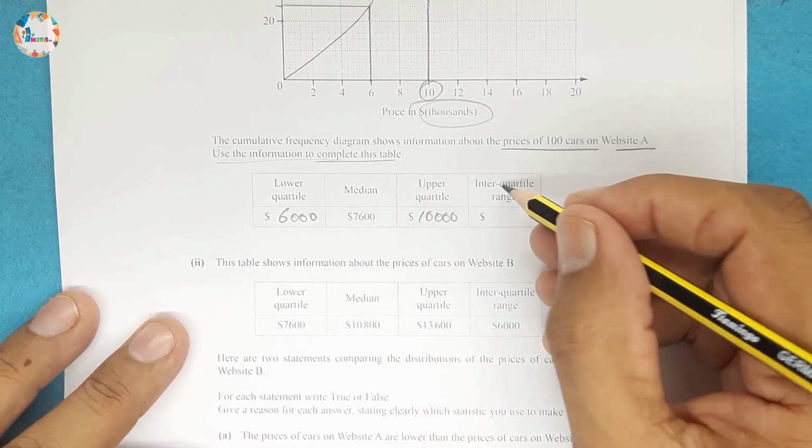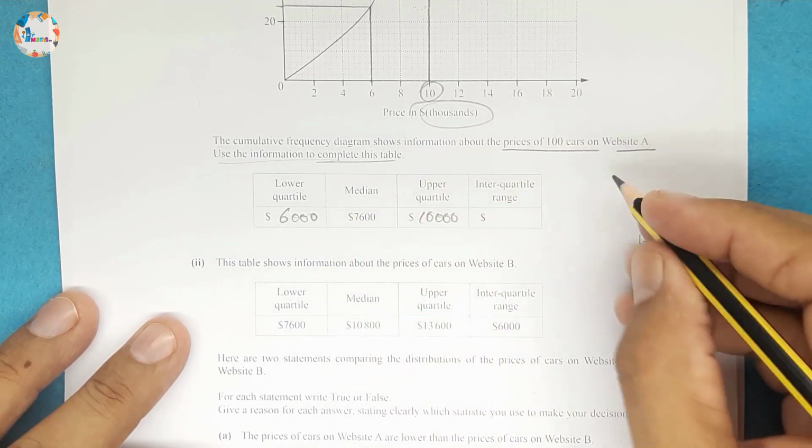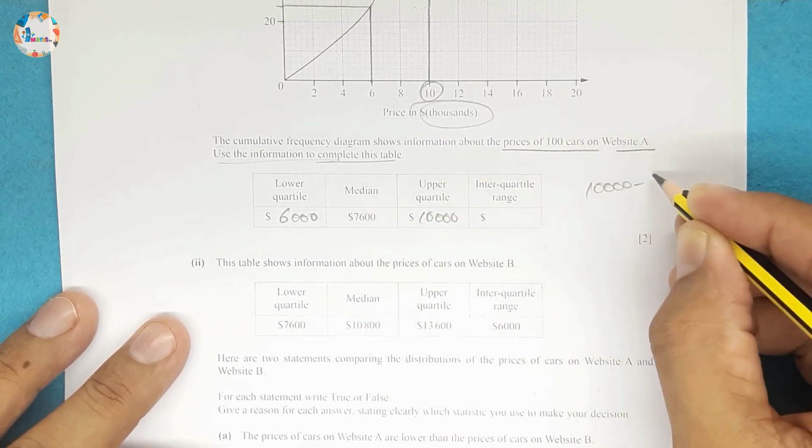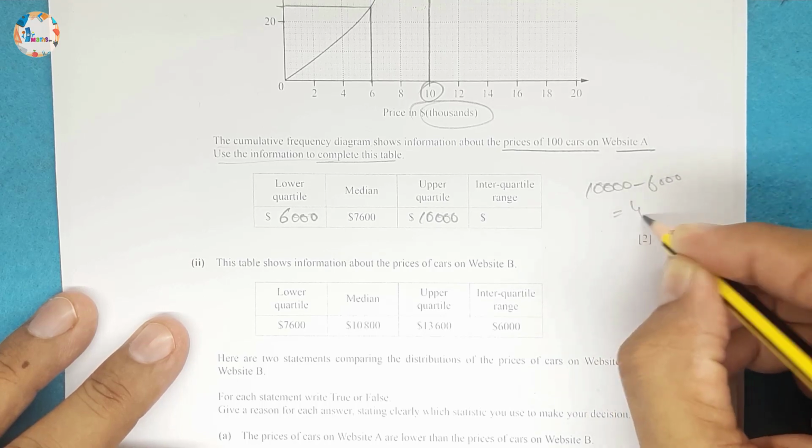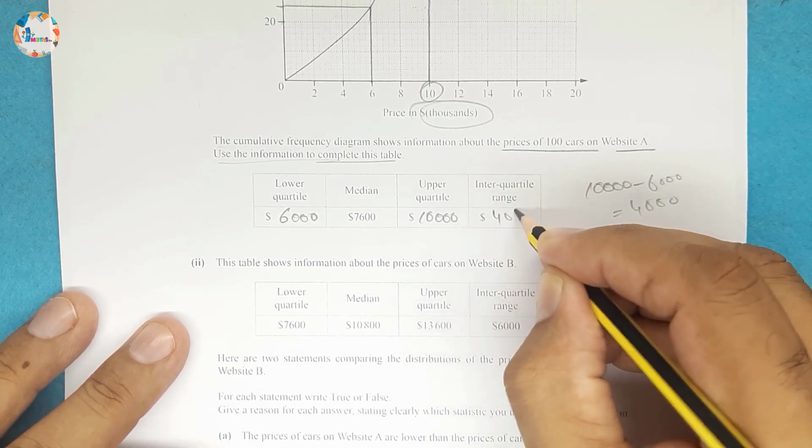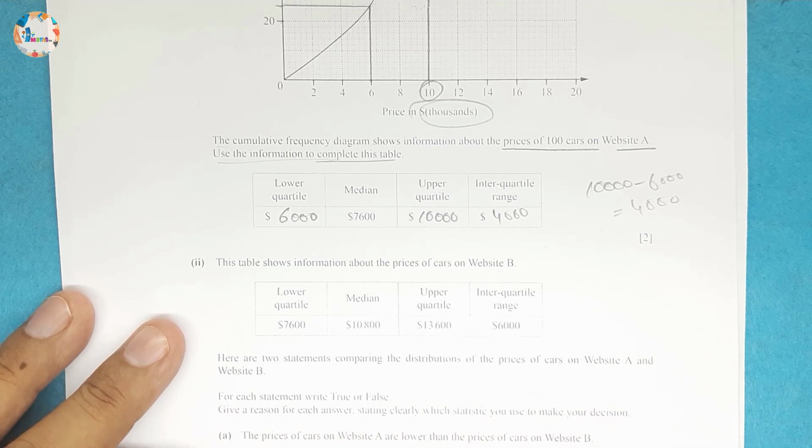Now interquartile range will be upper quartile minus lower quartile. So 10,000 minus 6,000 will be equal to 4,000. So this will be interquartile range, which is 4,000.